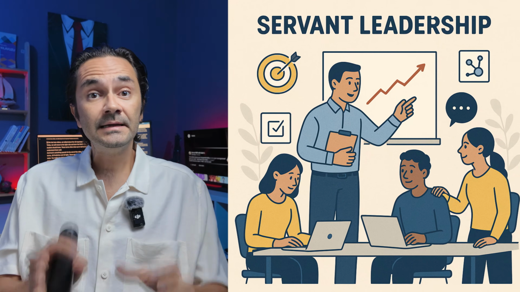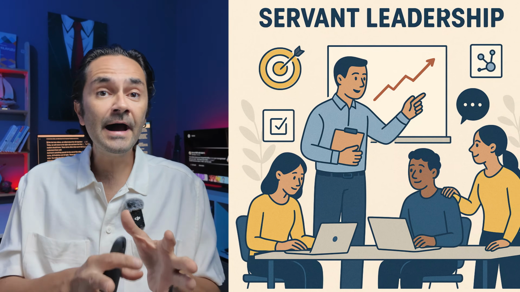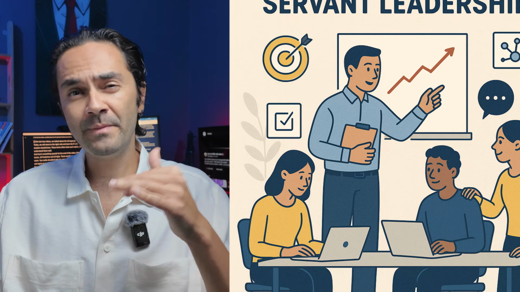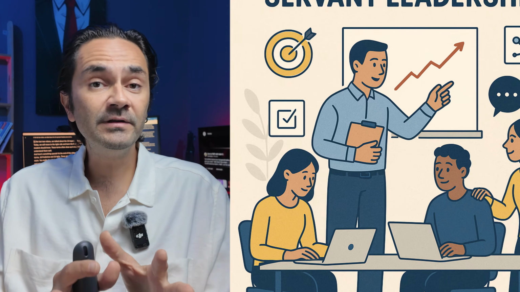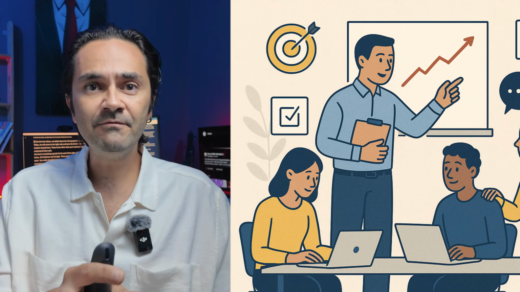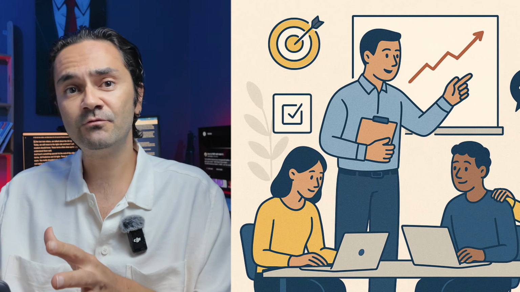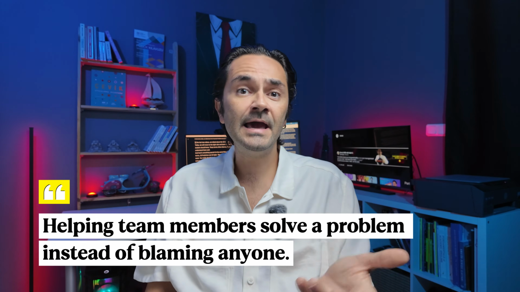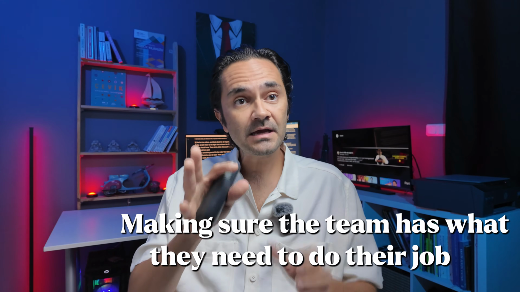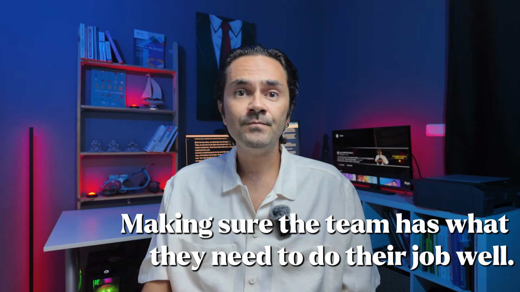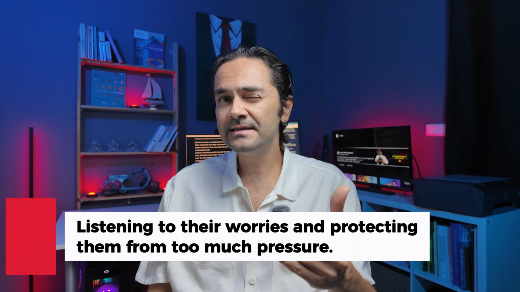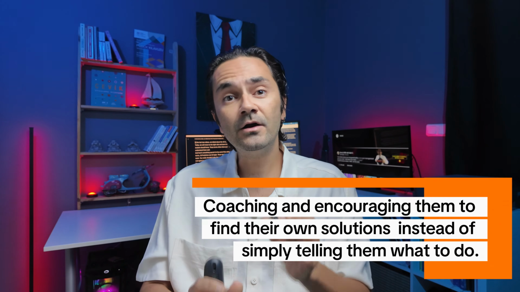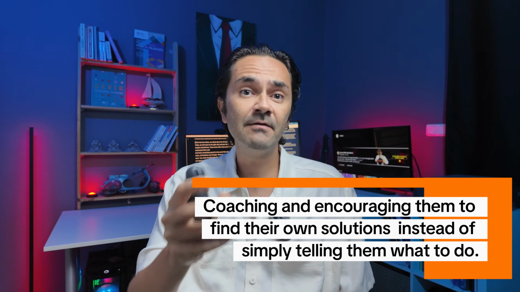Servant leadership means the leader's main goal is to help, guide, and support the team instead of controlling them. Instead of giving orders or making all the decisions alone, a servant leader removes problems, builds teamwork, and helps the team do their best work. For example, helping team members solve a problem instead of blaming anyone, making sure the team has what they need to do their job well, listening to their worries and protecting them from too much pressure, or coaching and encouraging them to find their own solutions instead of simply telling them what to do.